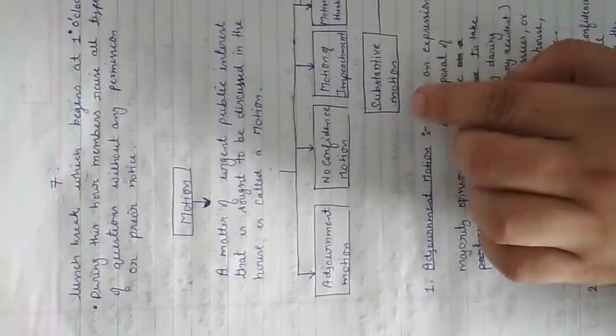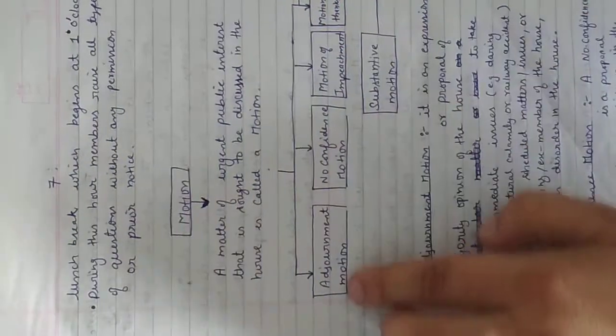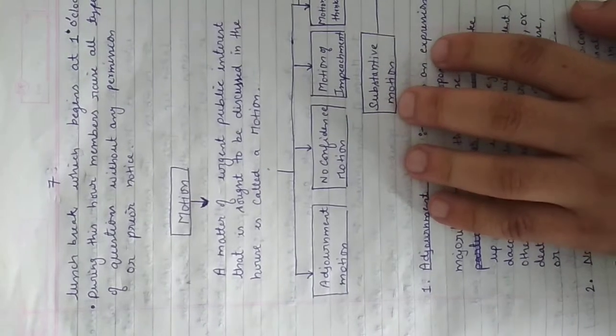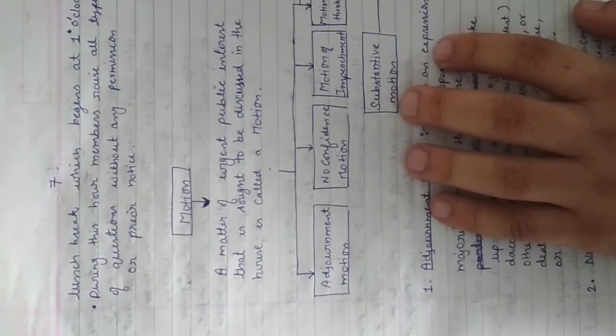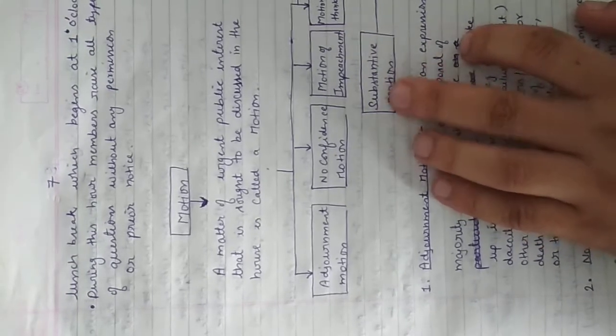And I have also written this substantive motion, right? Although these motions may be either of the type: substantive motion, substitute motion, or subsidiary motion. Now, what is substantive motion?